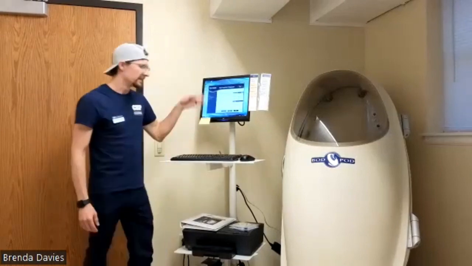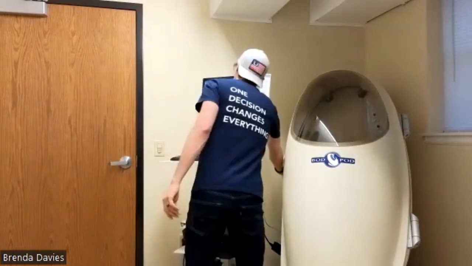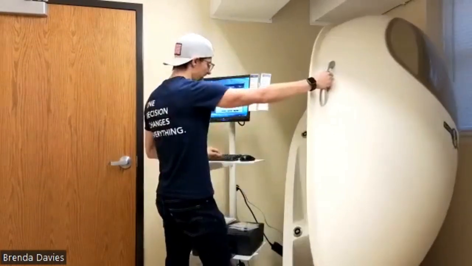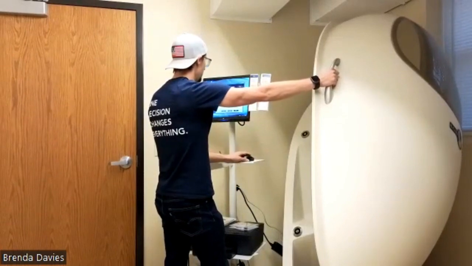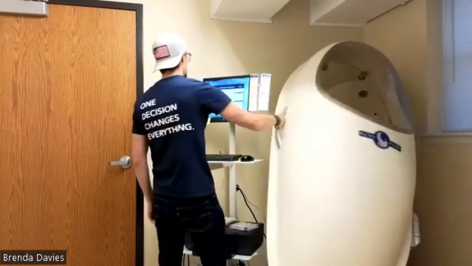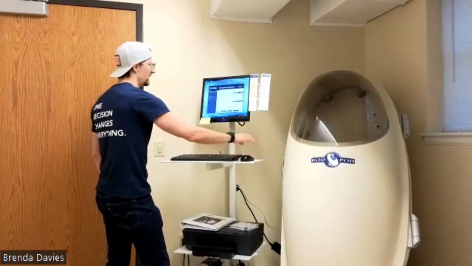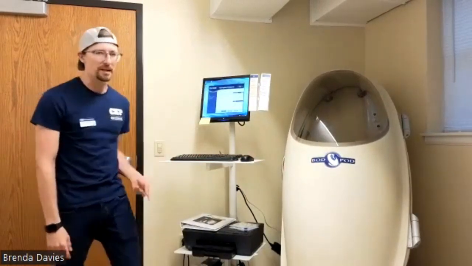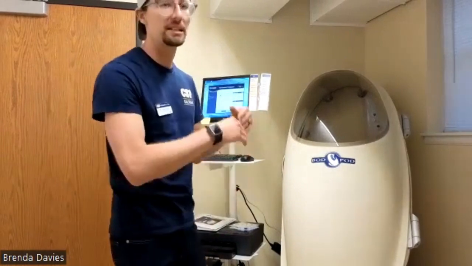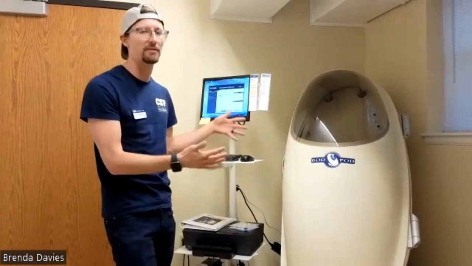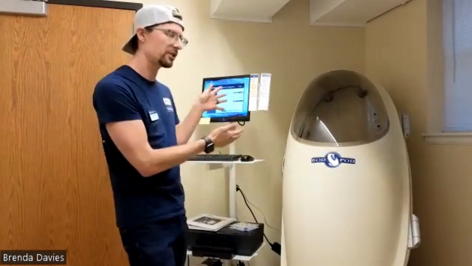All right, so like it says here, we're going to open the Bod Pod door, check to make sure that it is clear, and then we will close it. Again, just reading through the prompts and hit next. So what the Bod Pod's doing right now is assessing what a cleared Bod Pod volume looks like. So inside the chamber, what is this like with nothing in it?